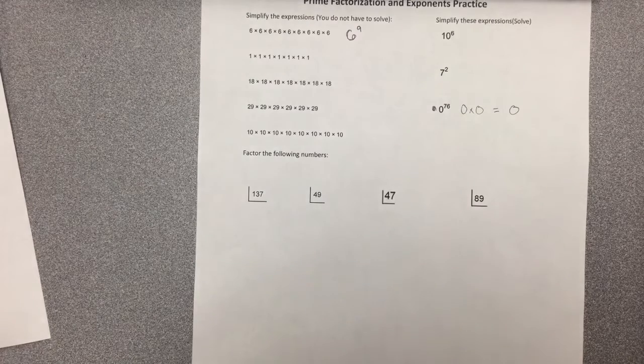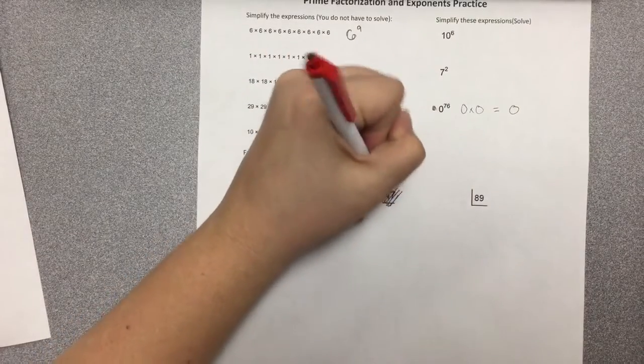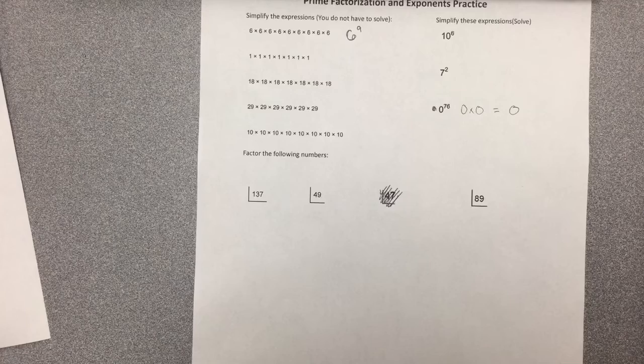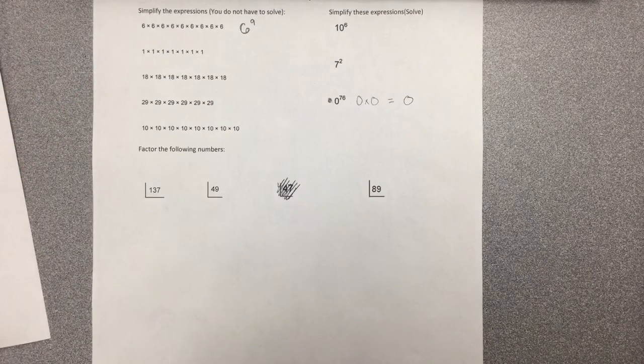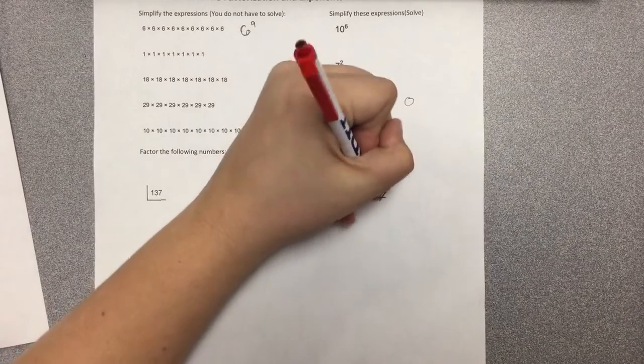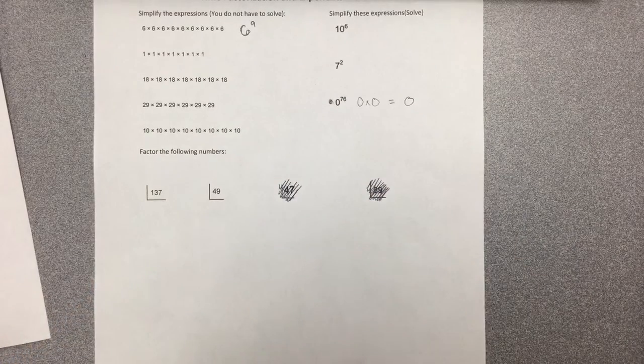So what you're going to do, hopefully you're watching this video and you can let the rest of the class know. You get to cross that one out. You get one less question. Let's look at 89. Hmm. 89 also does not have a factorization. You get to cross both of those out.